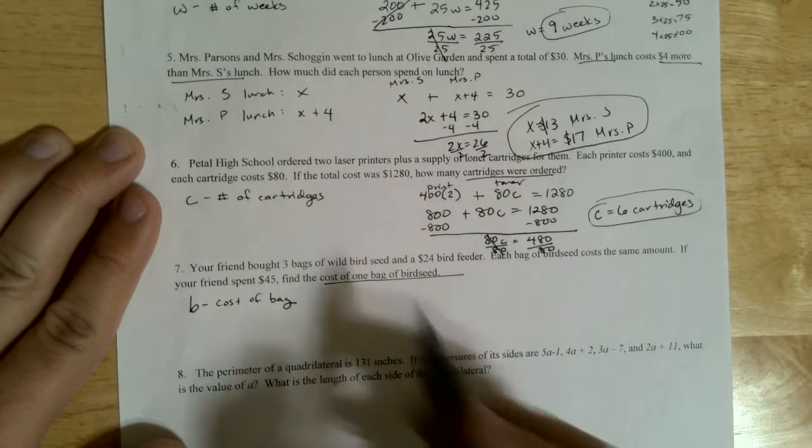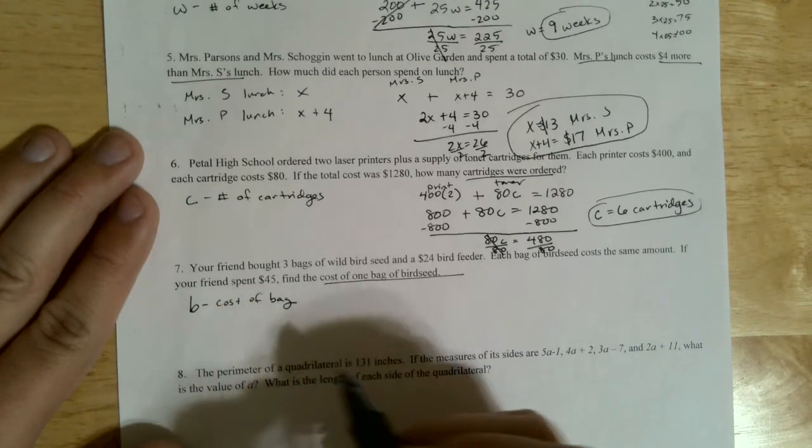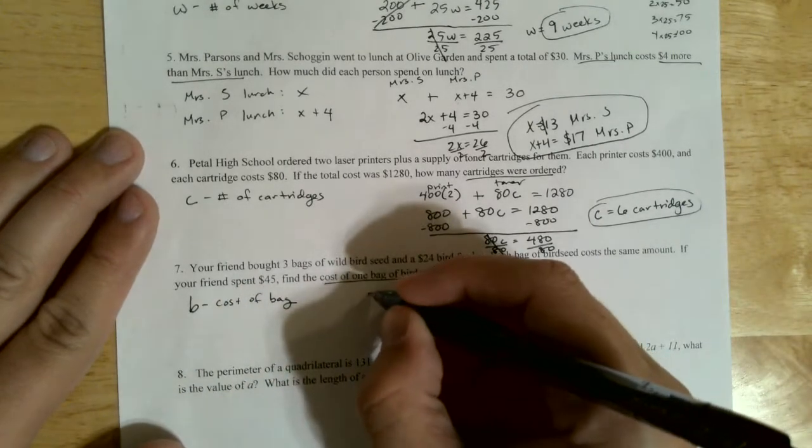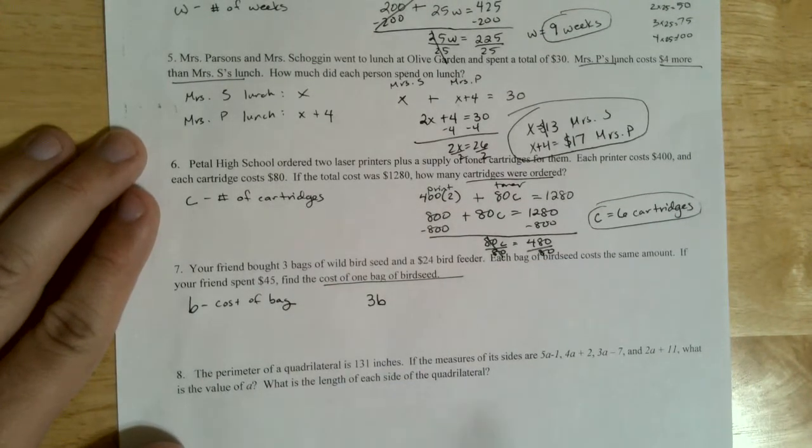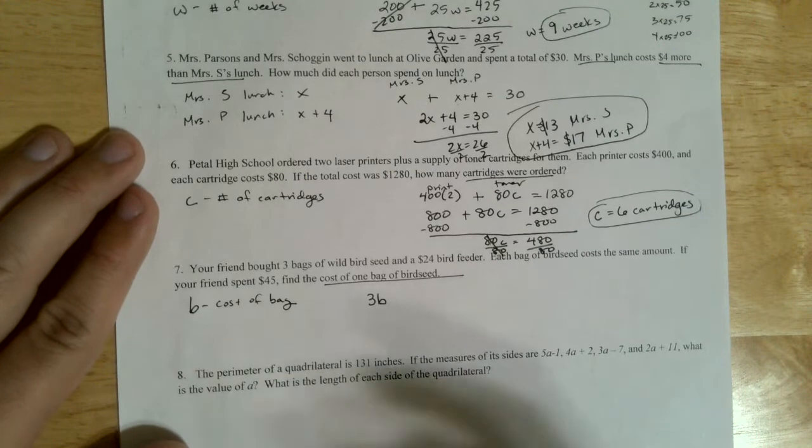All right, so a couple things we know. We know that our friend bought 3 bags. Okay, so bought 3 bags, that is 3B. 3 times B. 3 bags means that your friend bought 1 bag, bought 2, bought 3, so it means they took the price of 1 bag and multiplied it by 3. That's how we get our 3B.